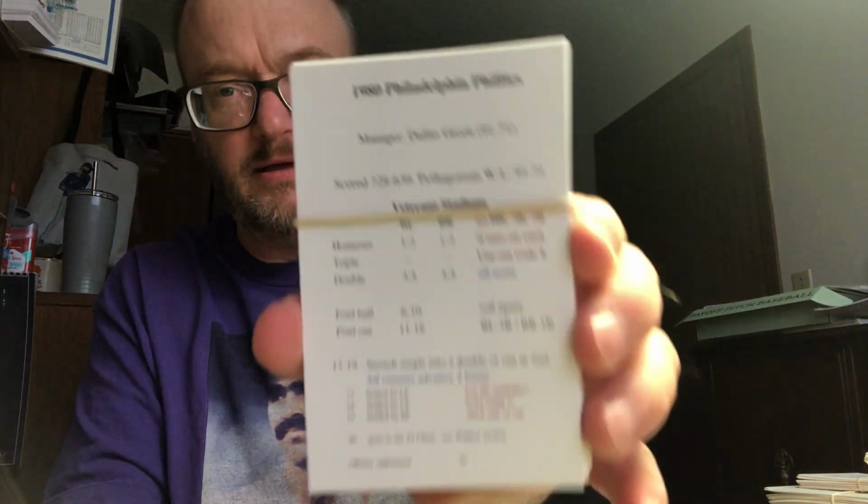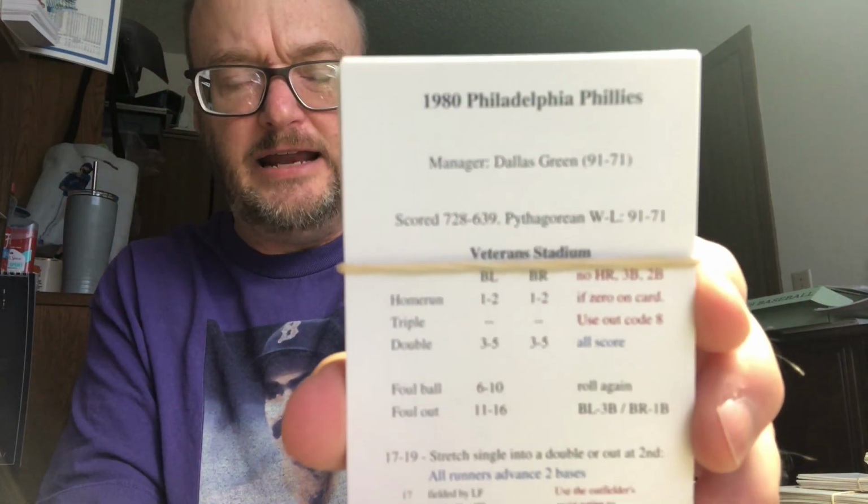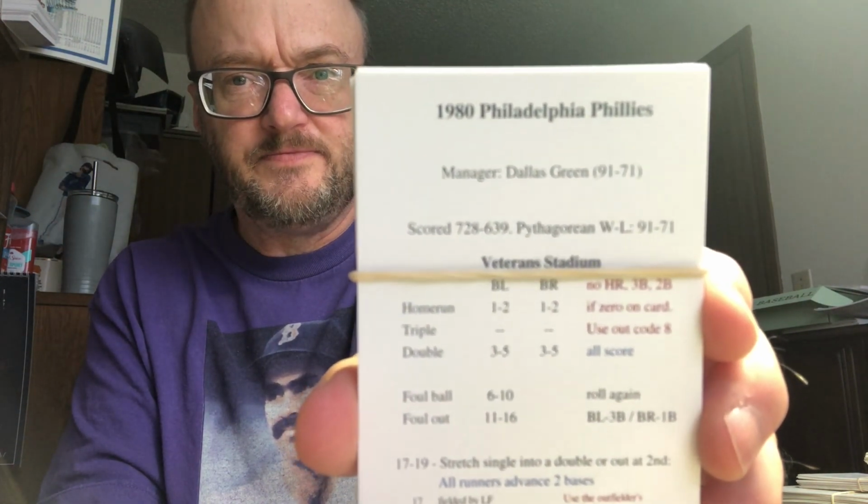Next, team number 3 is the 1980 Philadelphia Phillies. The 1980 Philadelphia Phillies are an interesting club for a few different reasons.